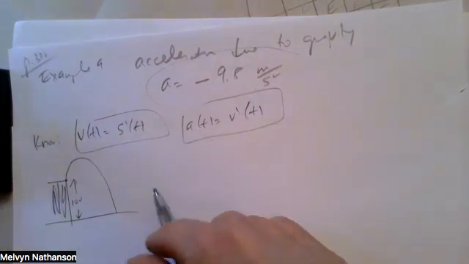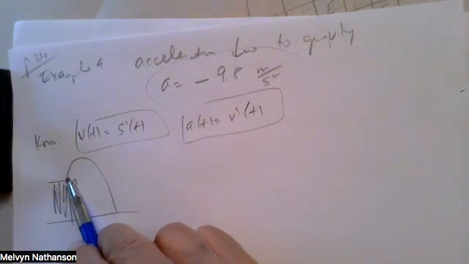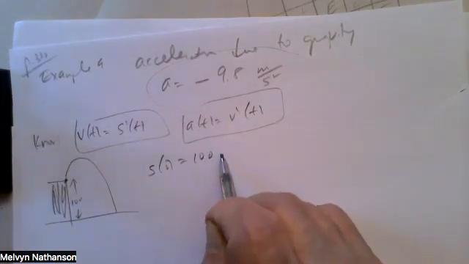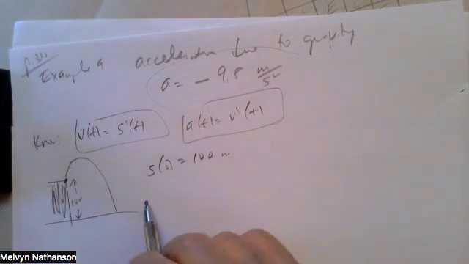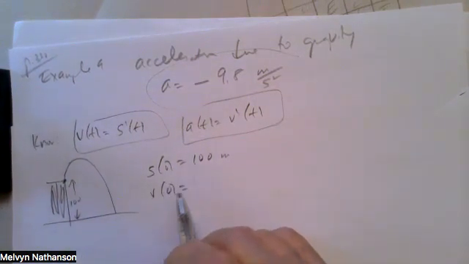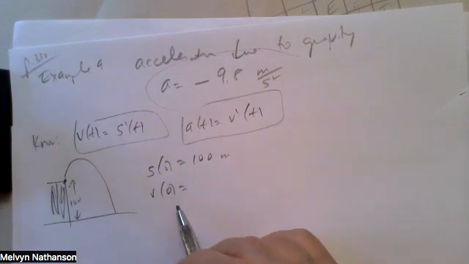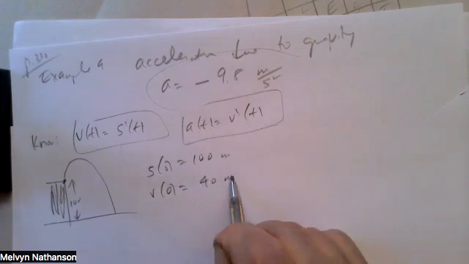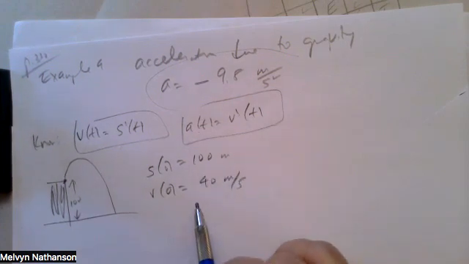So let's say the initial position of the stone, S at 0, is 100 meters up in the air. And we give it some initial velocity. The velocity at time 0, we toss it up at a velocity of 40 meters per second.